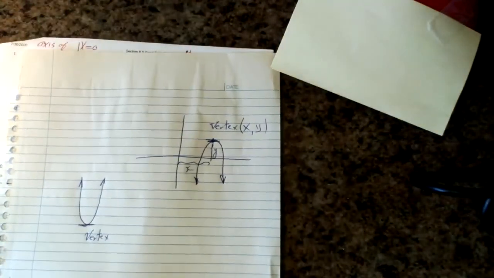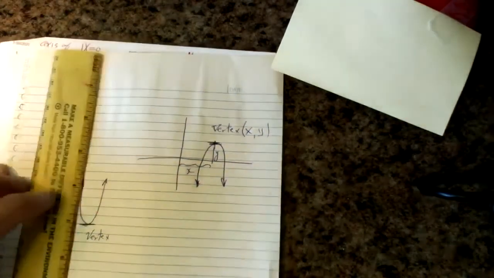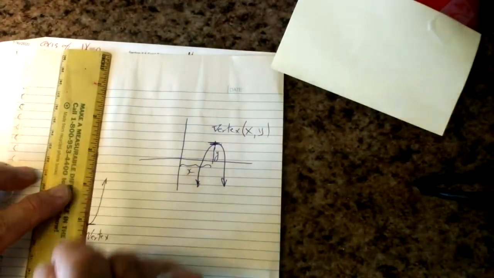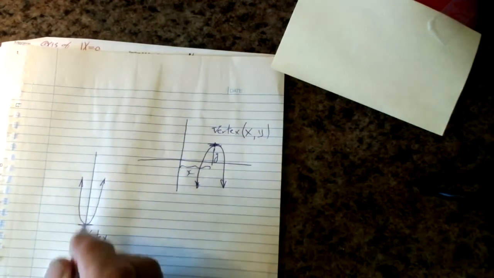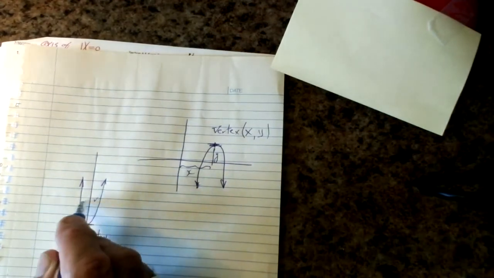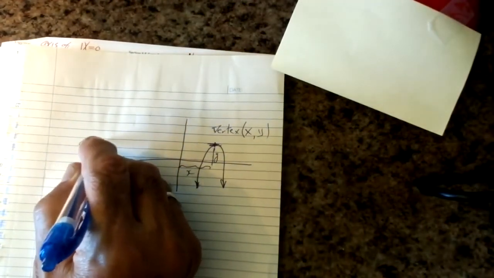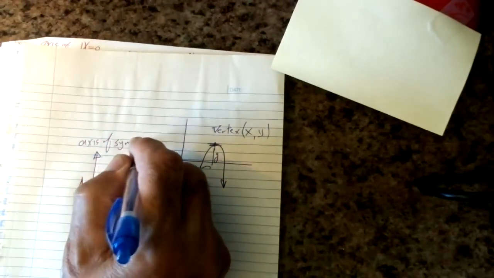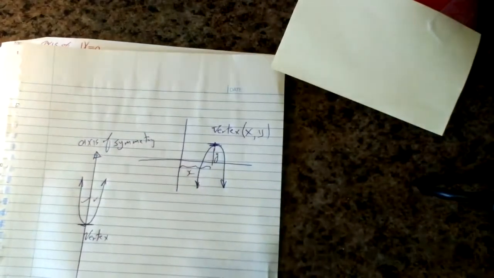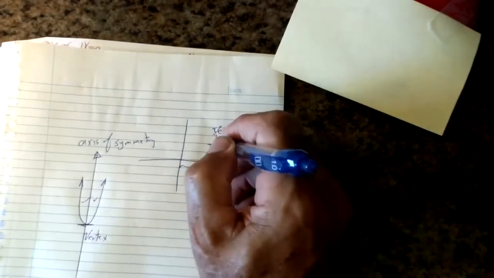You know, every parabola has a line that goes through the vertex and splits the parabola into two equal pieces. They call this the axis of symmetry. It has an equation, the axis of symmetry. It is the line that splits the parabola into two equal pieces, or here it would be something like that.